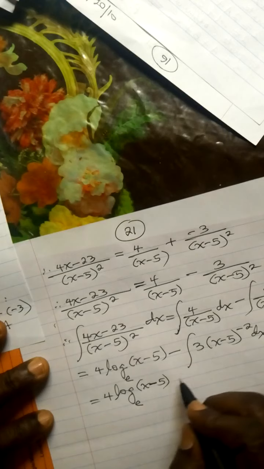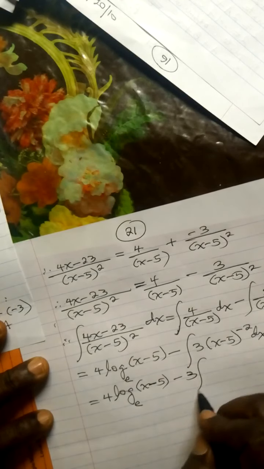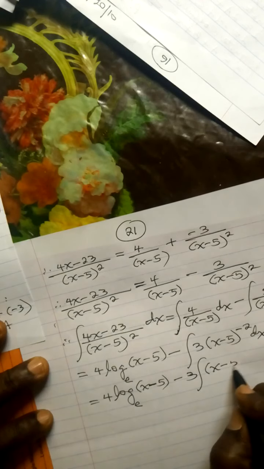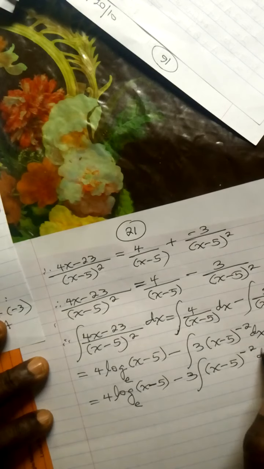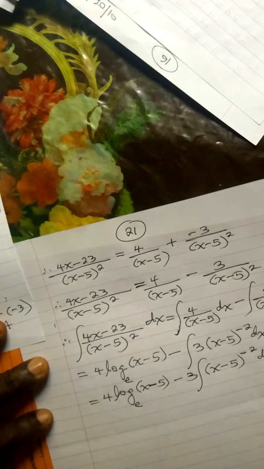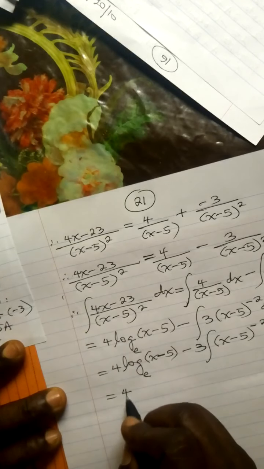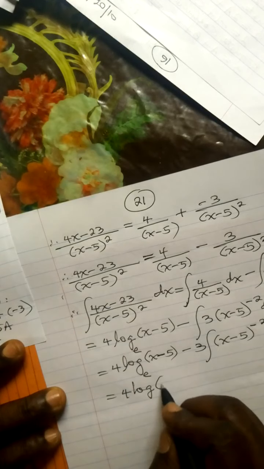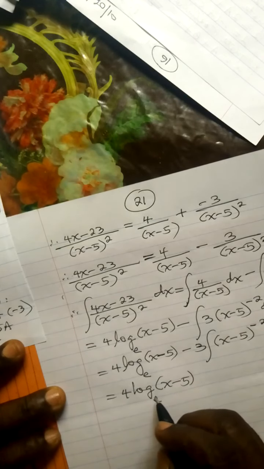This 3 can be outside. Minus 3 times the integral of x minus 5 raised to power minus 2 dx.